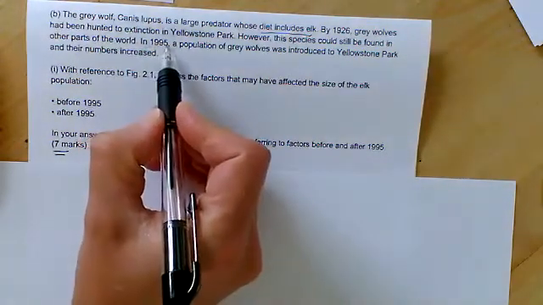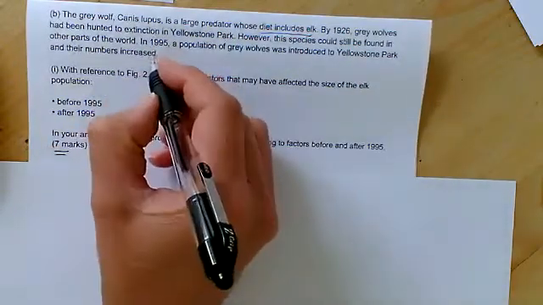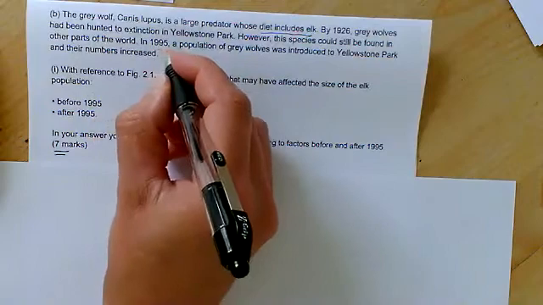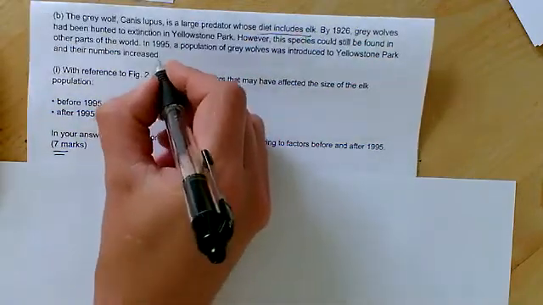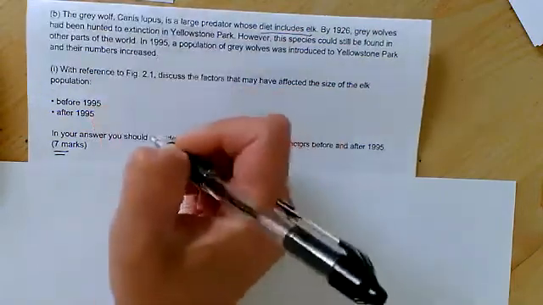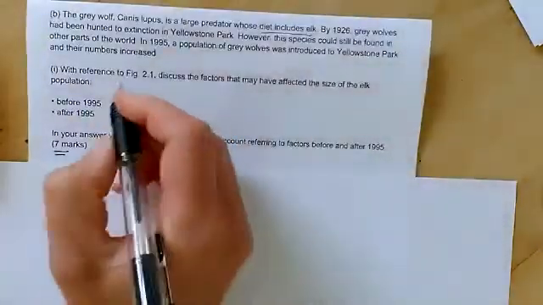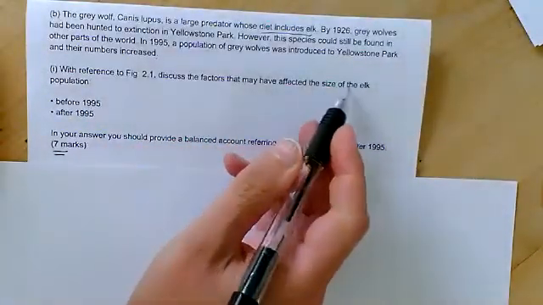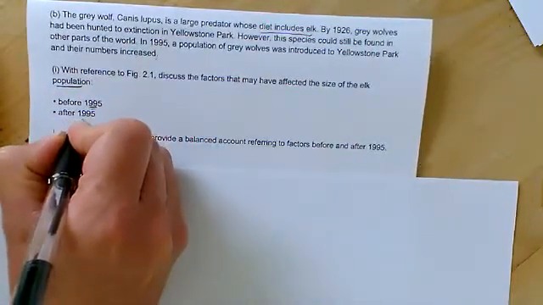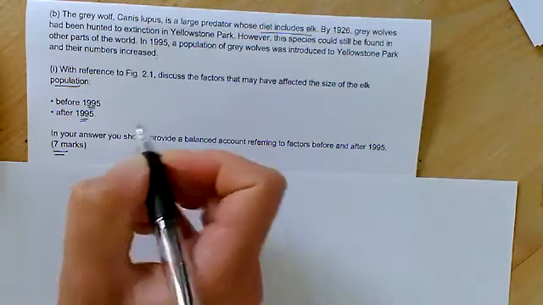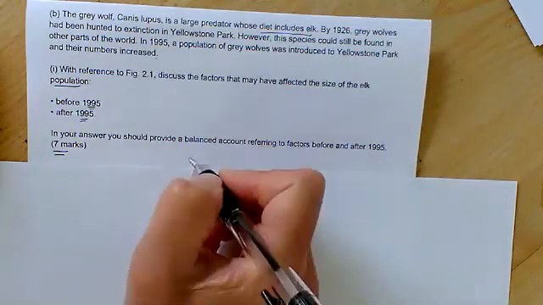So in 1995, a population of grey wolves was introduced to Yellowstone Park, and their numbers increased. So they introduced a relatively small population, and fairly quickly over time, the wolf population increased significantly. So it says, with reference to figure 2.1, so we're going to go back to this figure in a sec, discuss the factors that may have affected the size of the elk population before 95 and after 95. In your answer, you should provide a balanced account referring to factors before and after.